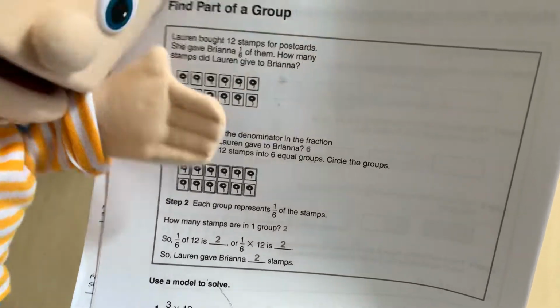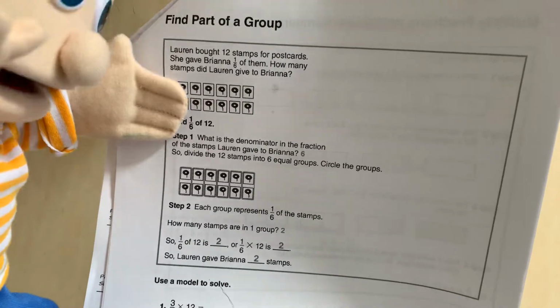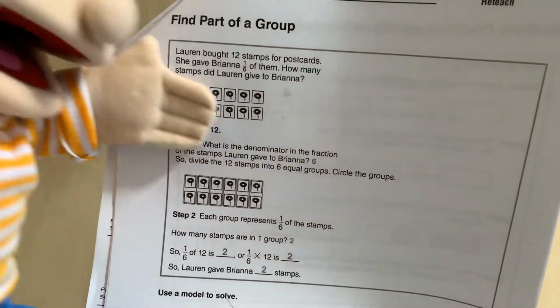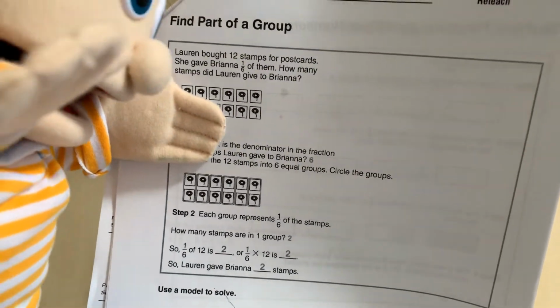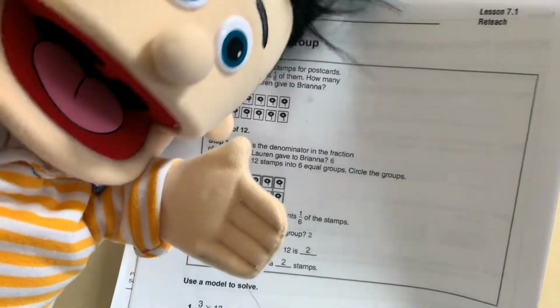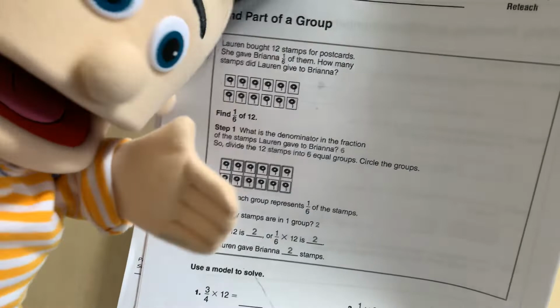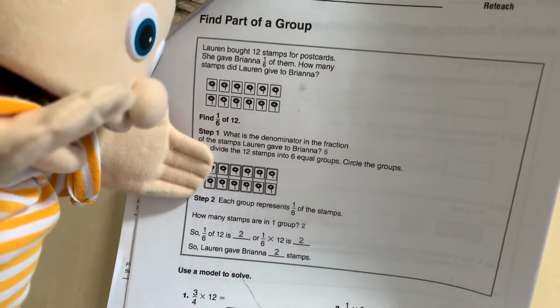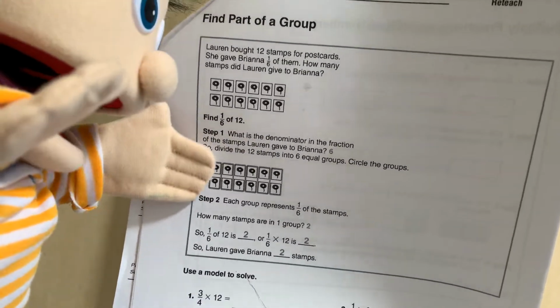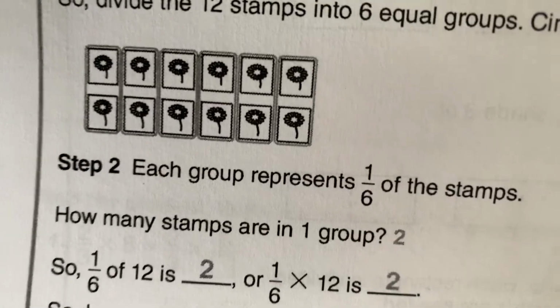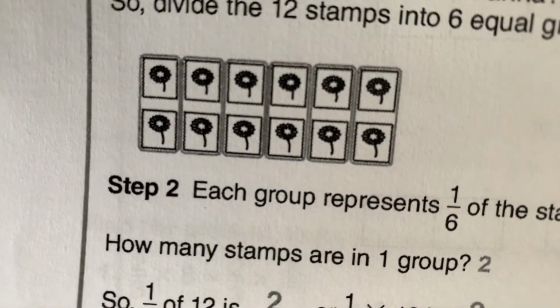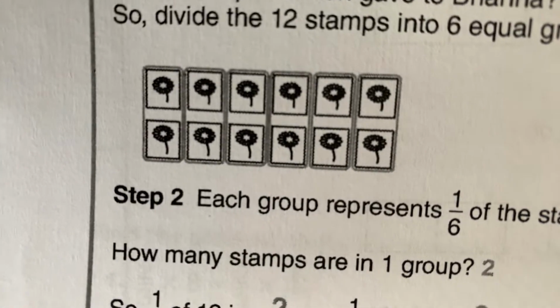So look at the first row right here. 1, 2, 3, 4, 5, 6. And on the bottom, 1, 2, 3, 4, 5, 6. All right, the key is using the denominator to make the groups. And then if you look at this part, they separated all of those into columns.